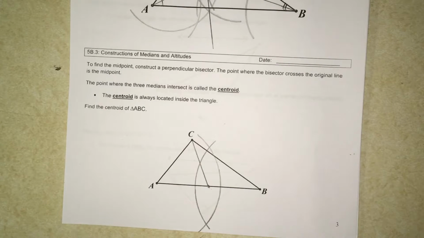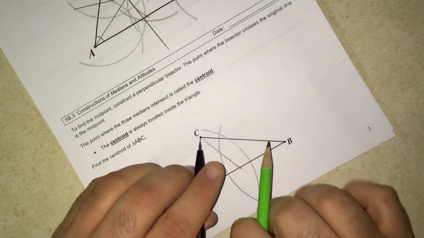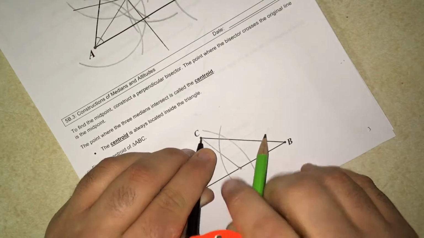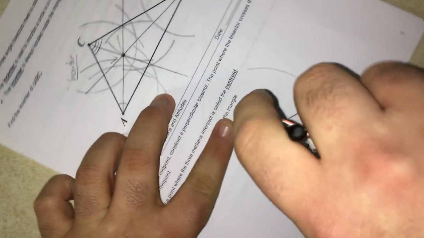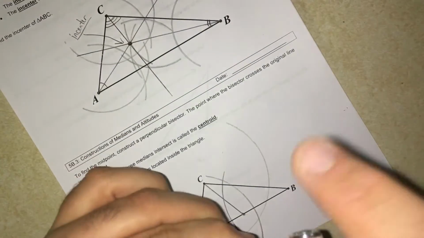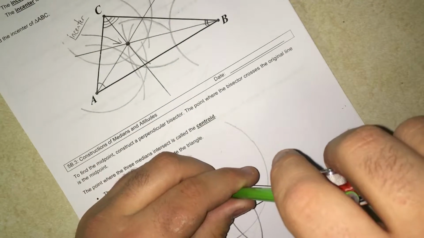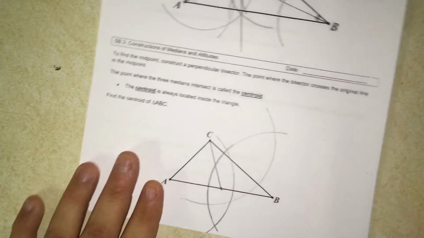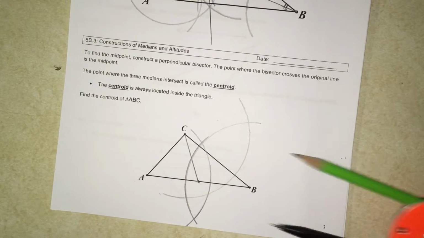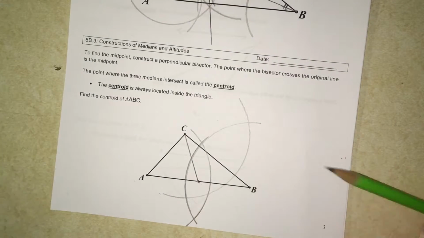So let's find our other two median points. Let's do it from CB. Do the same thing. Let's put our compass at C. Get an arc, go over to B, and do the exact same thing. Now you notice in this case, I happen to get the arcs to almost line up on top of each other. Again, that can happen, and that's okay.